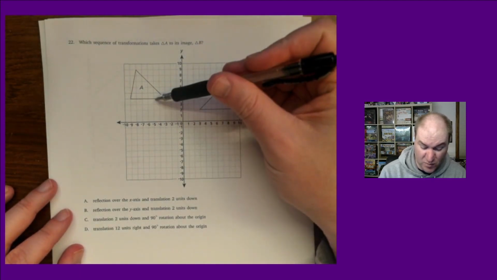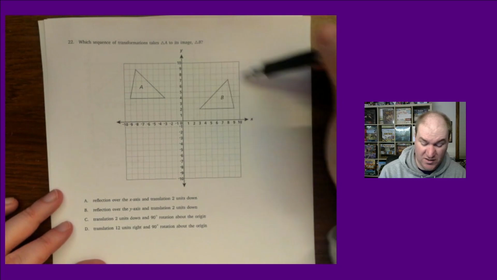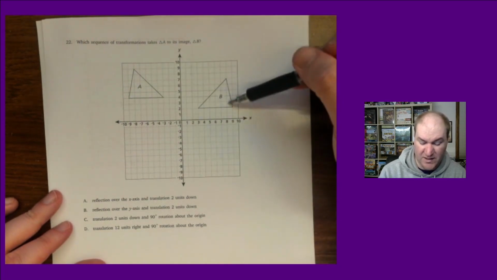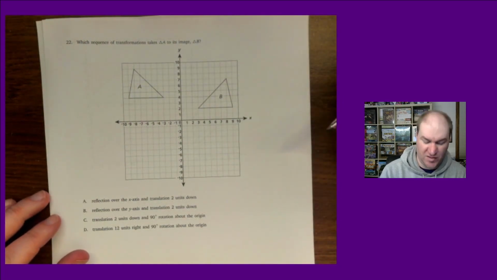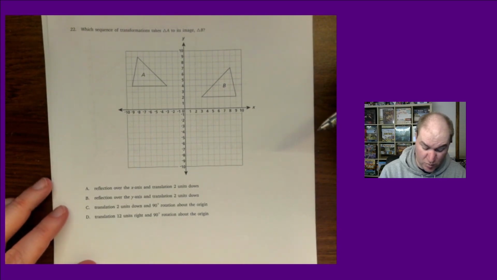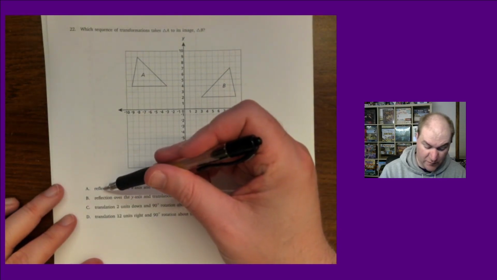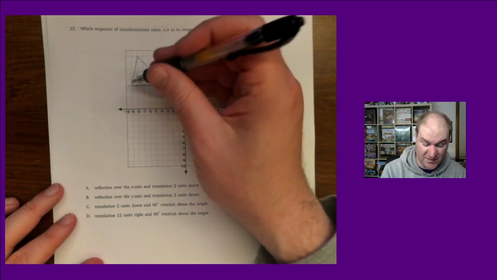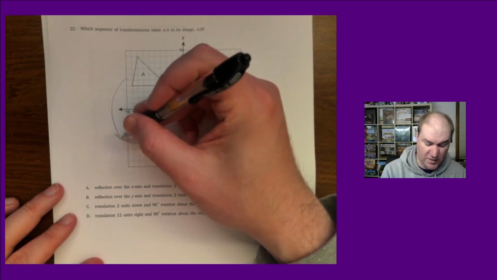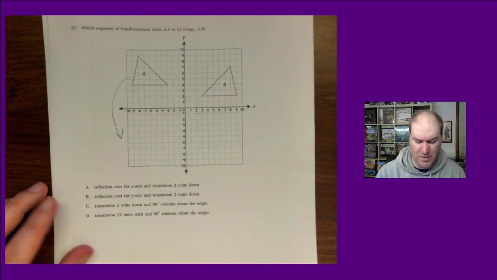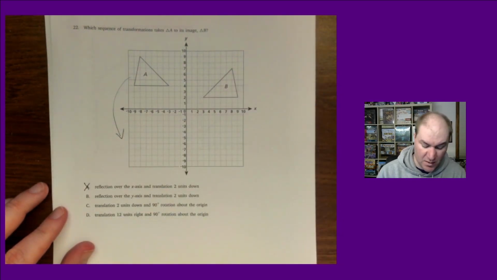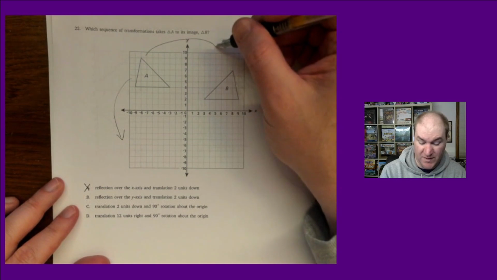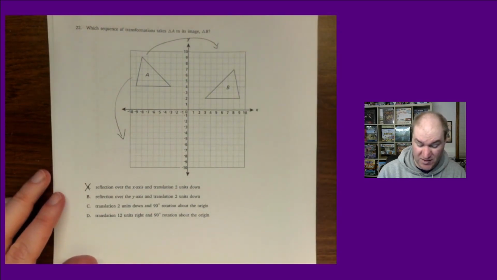So we need it to move down, which is a translation. If this used to be on the left and now it's on the right, we need it to flip, right? So which choice shows that we flipped and moved? What if we reflected over the x-axis and translated 2 down? Well, this is the x-axis, so reflected over the x-axis, it'll go down there, so it's not that one. Reflection over the y-axis could be that one, and then translation down 2.